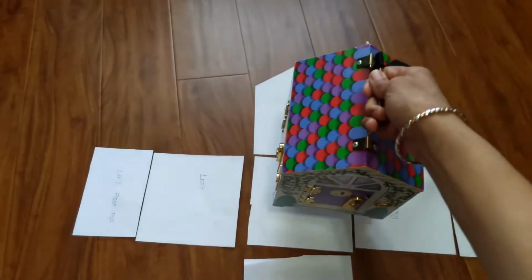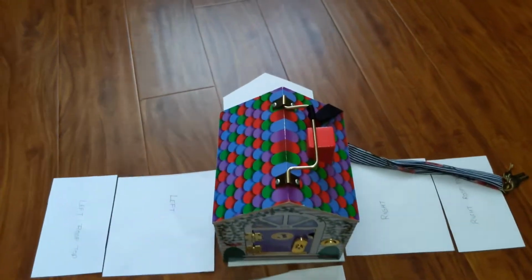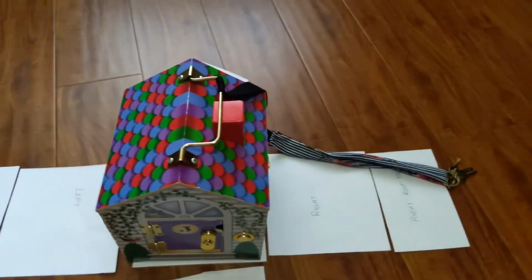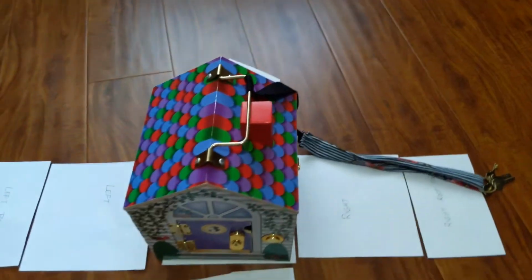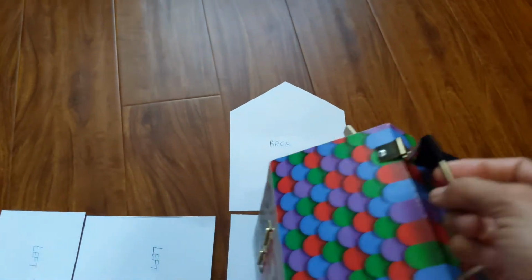Okay, so if I put this here, if I was to open it up, I have the left side of the house and the roof on here, and same here, I have the right side of the house and the roof here, ignoring that I have a chimney there, and the front side of the house and the back and the bottom.